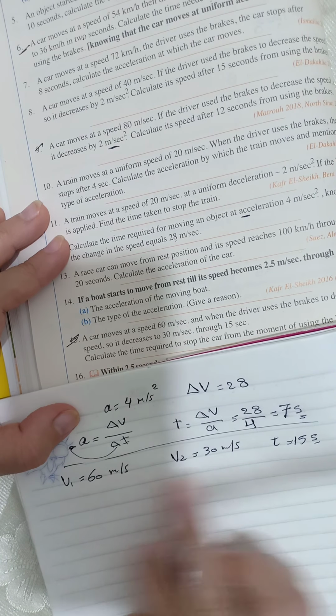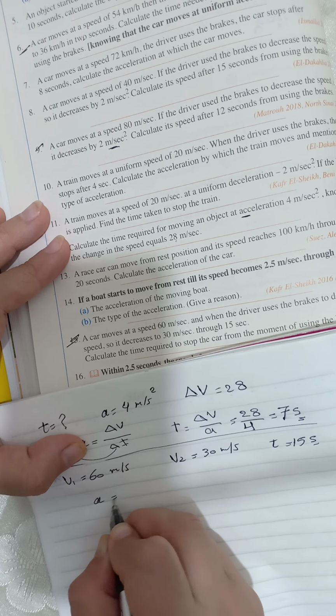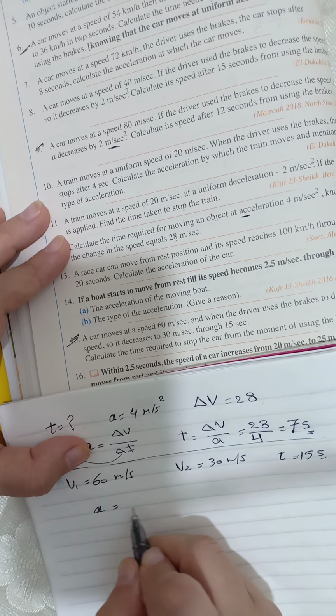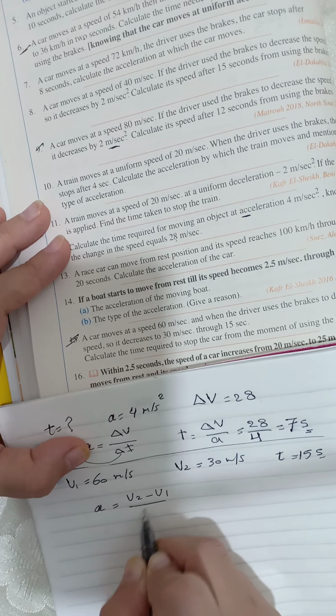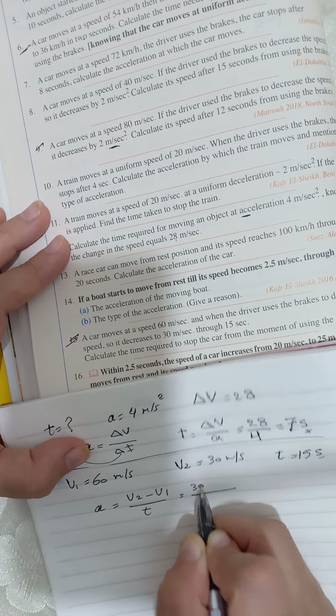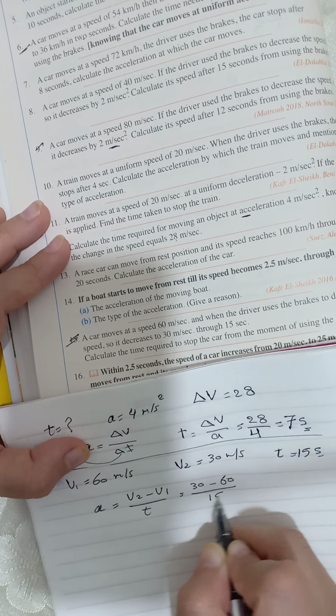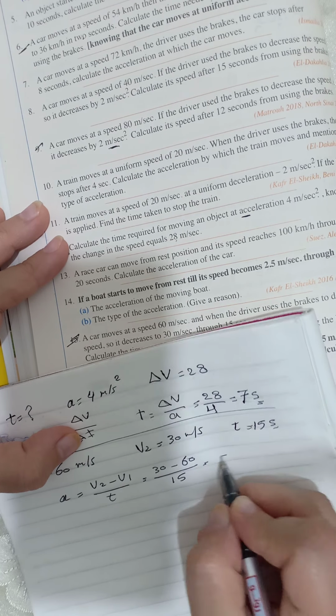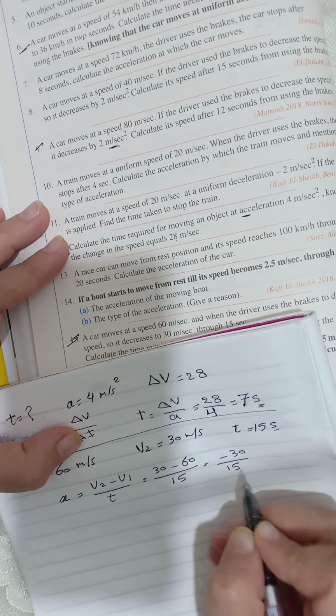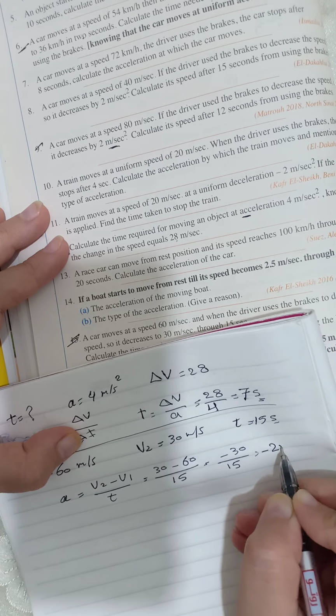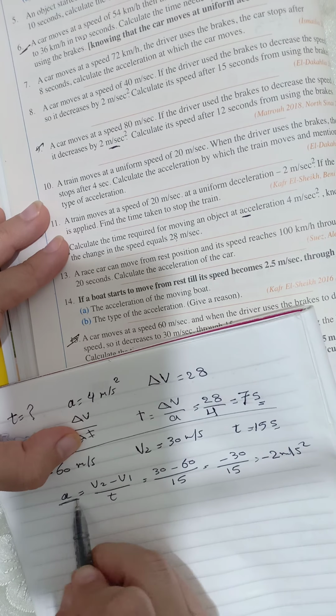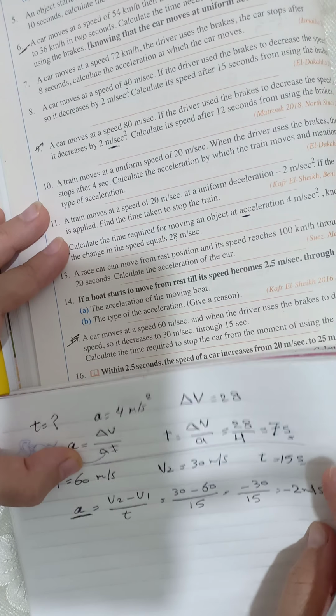We can calculate from these givens the acceleration which this car moves by, okay? Acceleration equals V2 minus V1 divided by time. V2 equals 30 minus 60, divided by time 15. It's equal negative 30 divided by 15 equals a negative 2 meters per second square. This is the acceleration, okay?